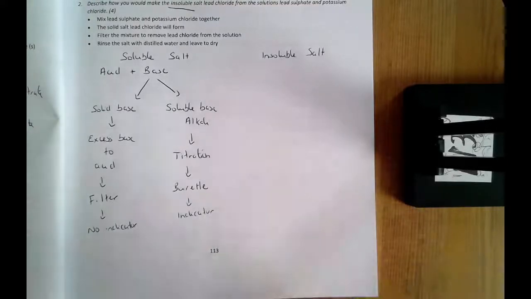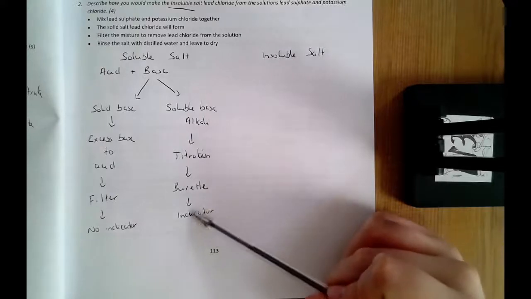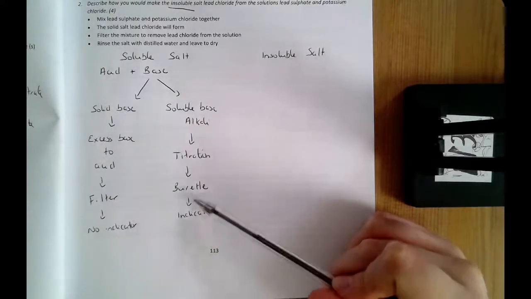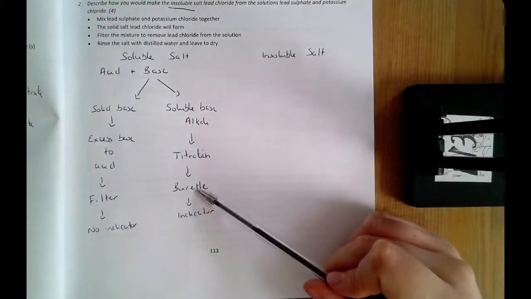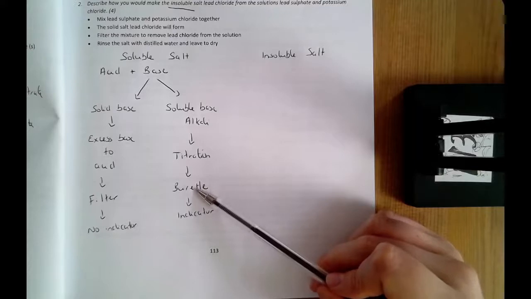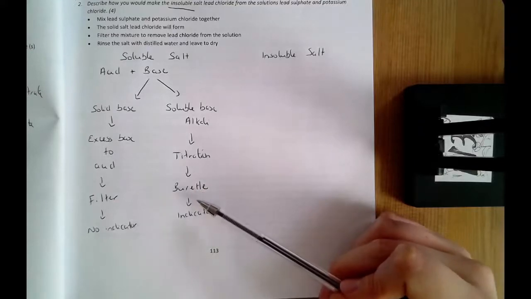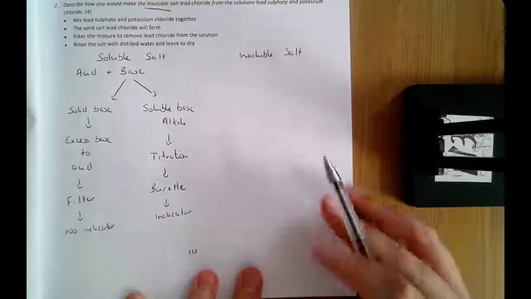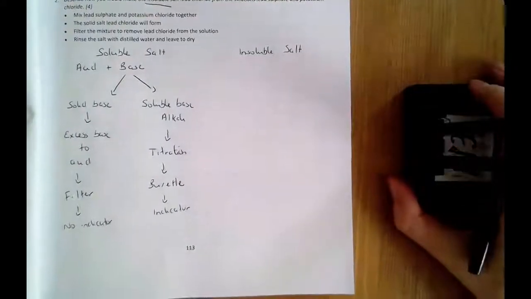And the reason you needed that indicator was because you had to see when the reaction was done. Okay, if you're just mixing two liquids together, there's nothing to see. So you use an indicator to see that it's done. And again, you're using this glassware called a burette. So you're adding the acid to the alkali very slowly and precisely, because if you add too much, there's no way of separating them.